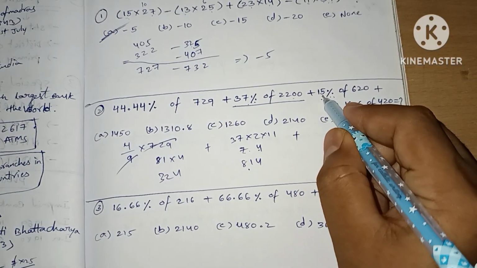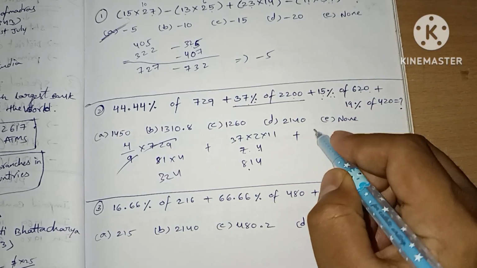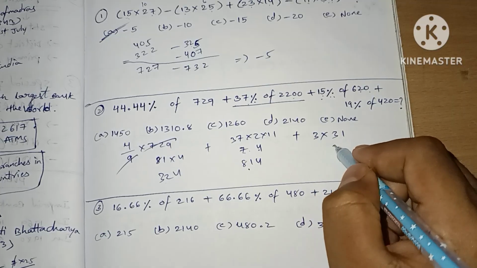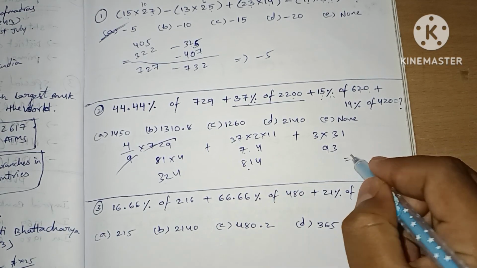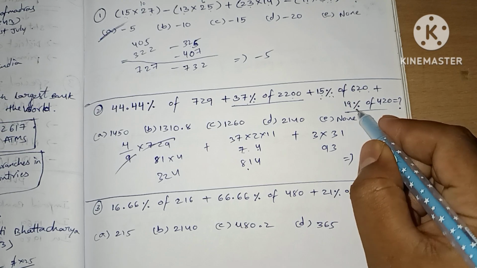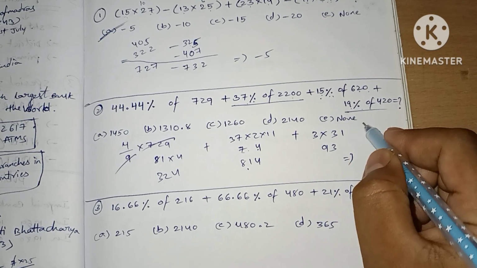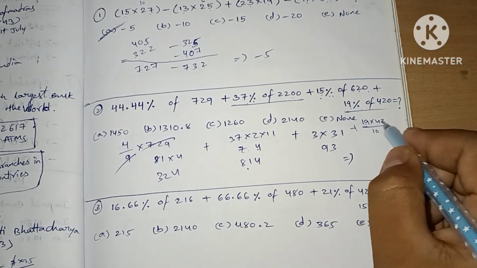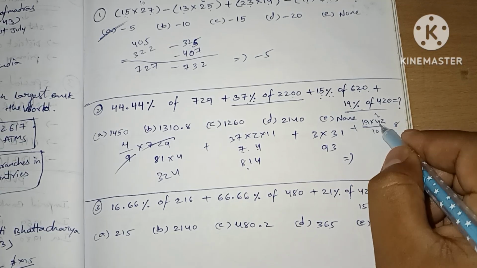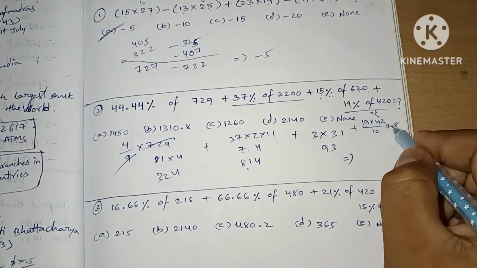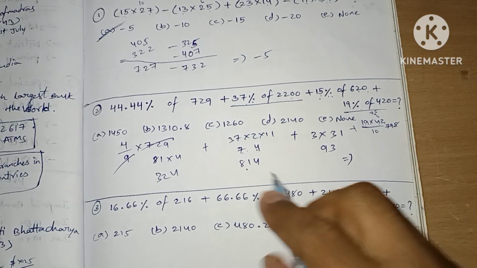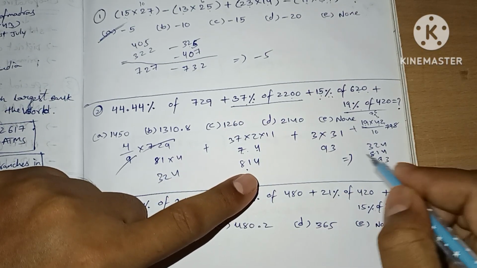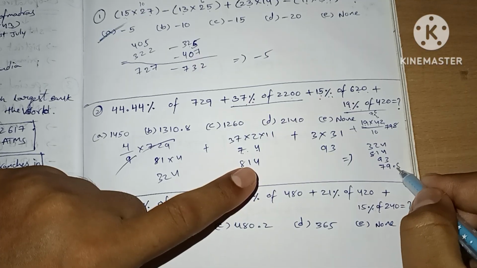I see 15 percentage as 5 multiple single 0, and 2 multiple 5, 3 times 2 is 31 times, so the answer will be 93. So totally we have here one more thing, 19 percentage of 420. So 19 into 42 by 10. 19 × 2 is 38. 19 × 4 is 76, so 79.8. So what we are left with is 324 plus 814 plus 93 plus 79.8.